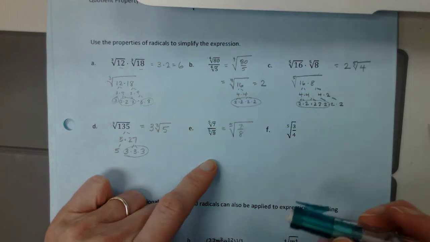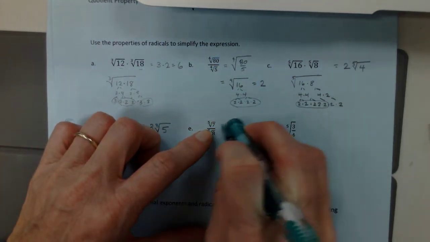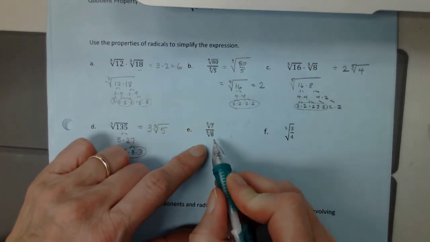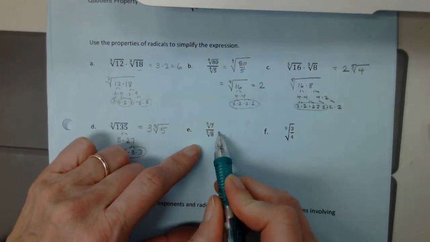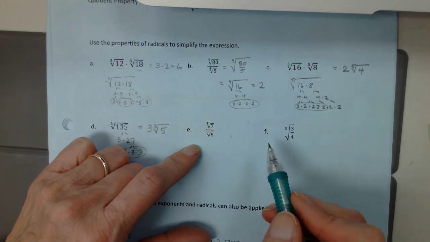There's nothing that simplifies into. So in this situation, I'm not going to put that together and try to divide. Instead, what I'm going to do is, we can never leave a radical in the bottom of a fraction. You have to simplify that.